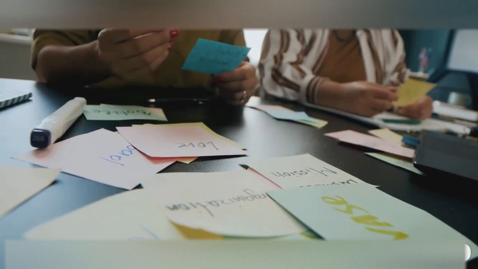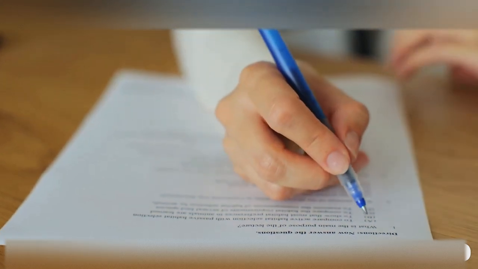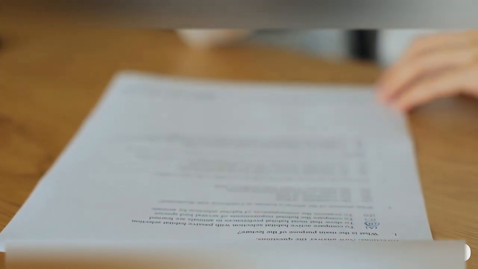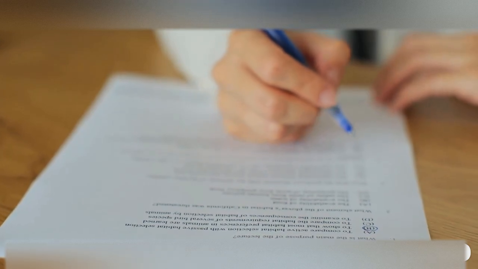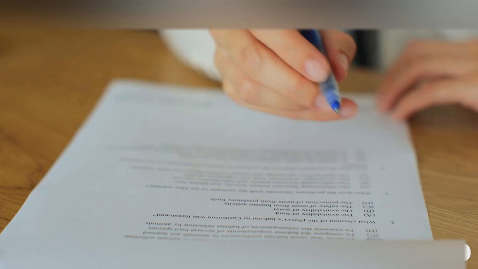In "He might have been working late," the phrase "might have been working" includes multiple auxiliaries that add layers of meaning about possibility and time.